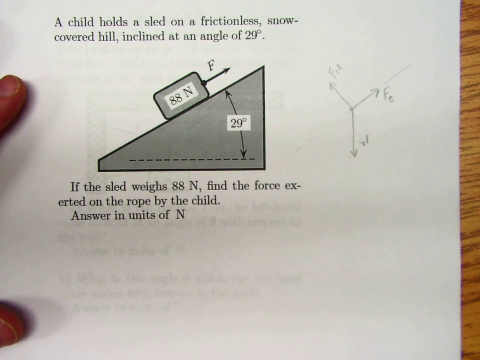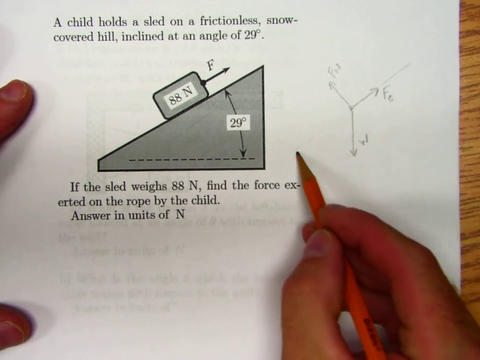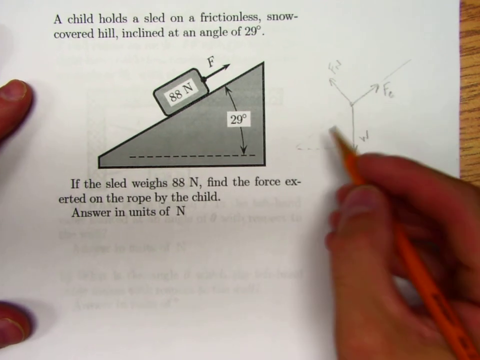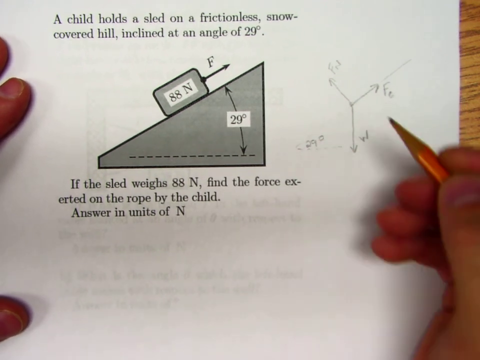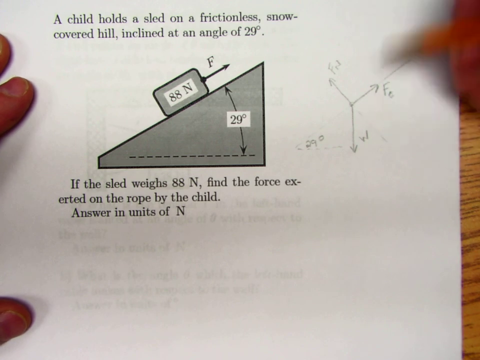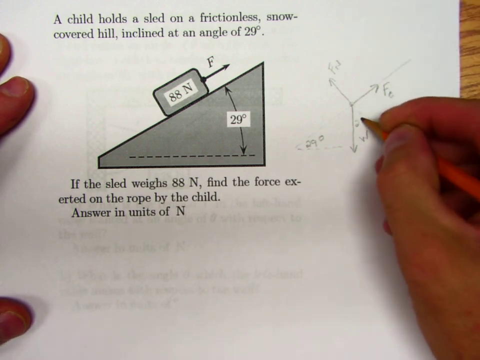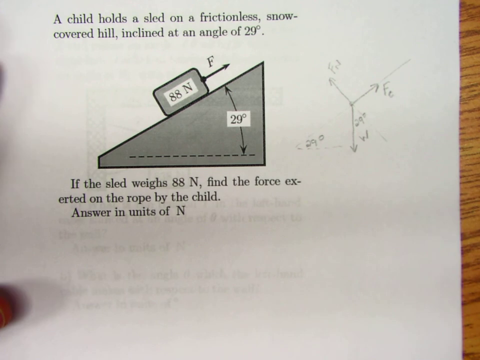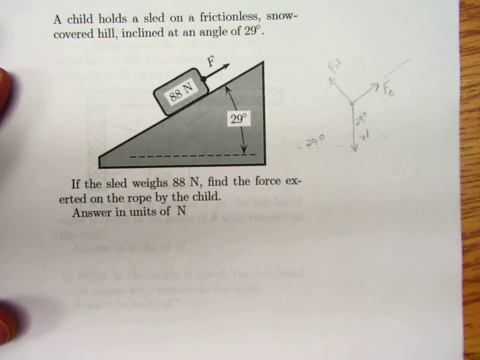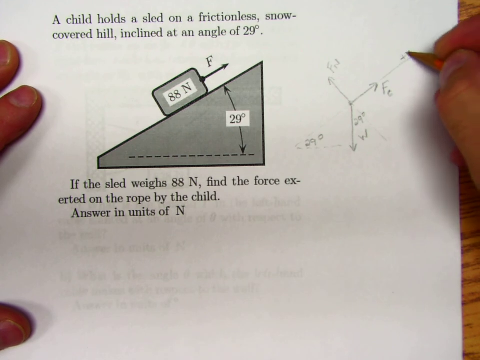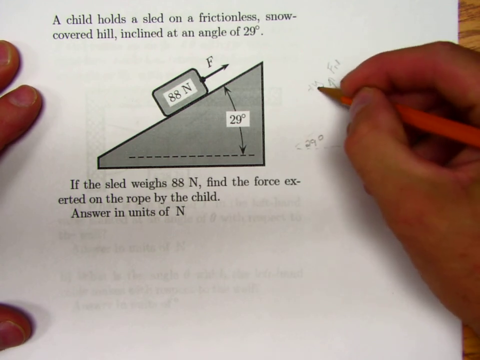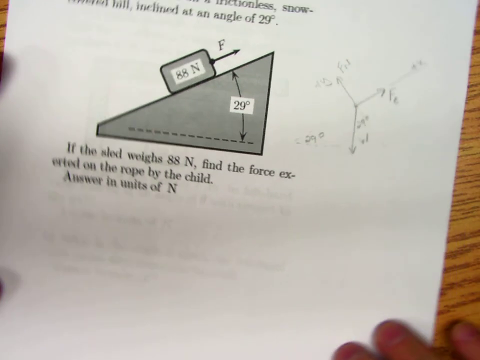Then one of the shortcuts that we have is we know by geometry that if this is 29 degrees here, then this angle here is also 29 degrees right here. Okay, so we know that just because of geometry. And I'm going to say that this is the positive x-axis, and this is the positive y-axis. And so we're really going to rotate everything.